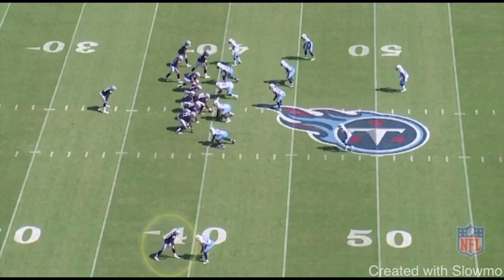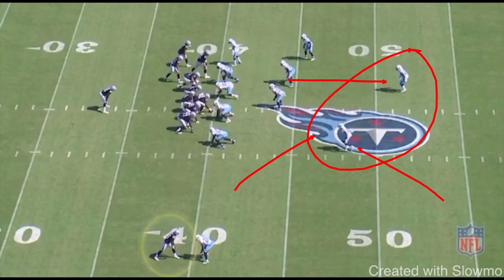For the safeties, you want to look at a couple things. I want to look at the number of safeties that there are. I want to look at how deep they are. I want to look at their stance. I want to read their body language to determine maybe is one rolling down, or does it look like they're going to be bailing? And the number of safeties is kind of a process of elimination to tell you what coverage it is, right?